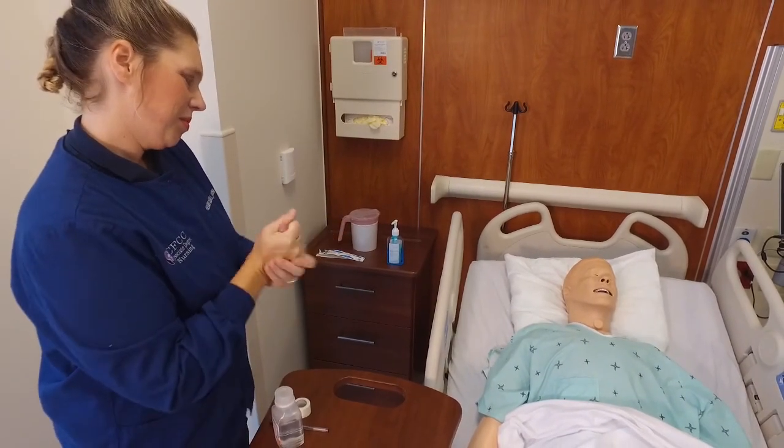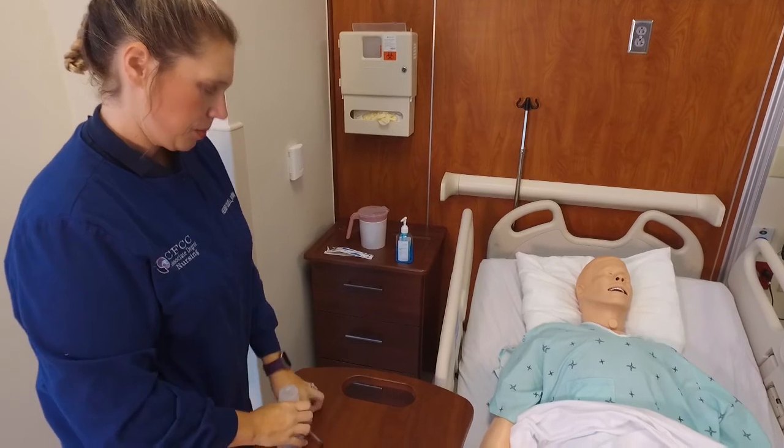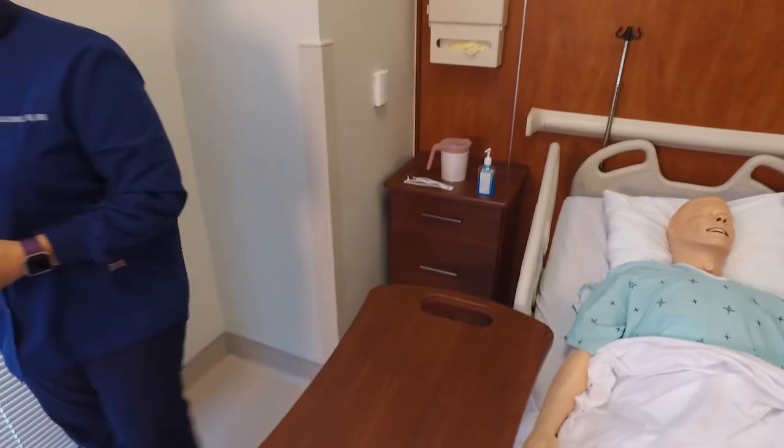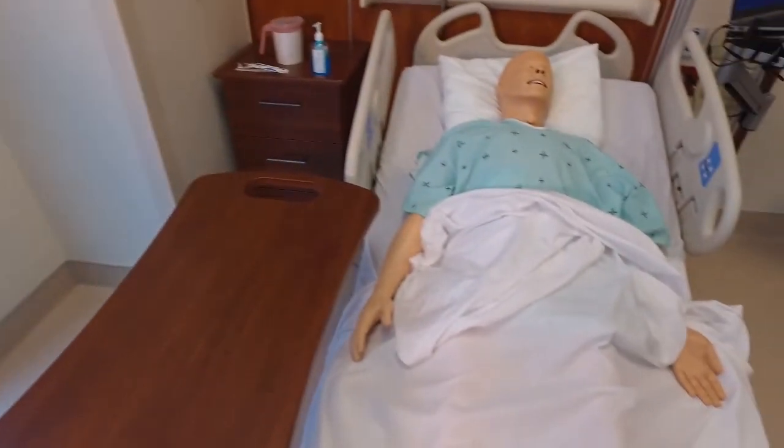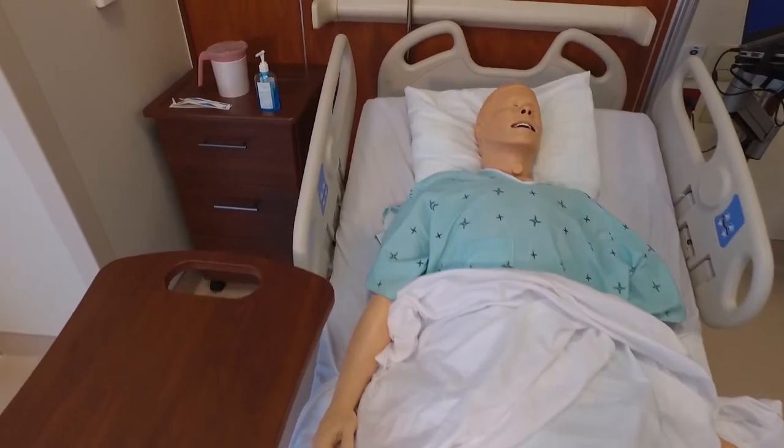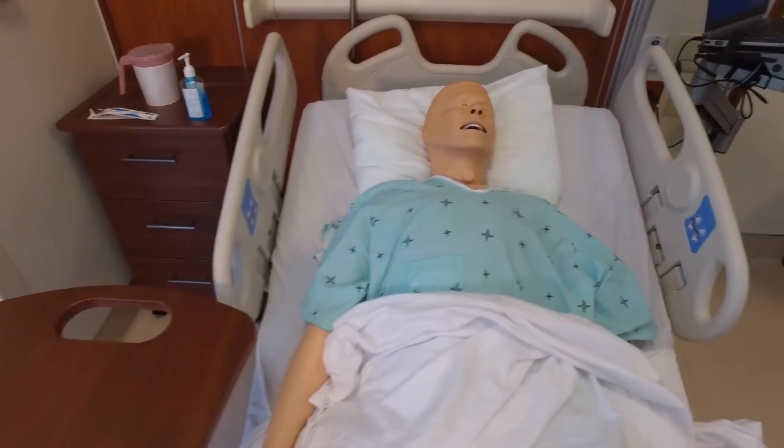The nurse will document date, time, wound and drainage assessment, wound measurements, type and number of each dressing used, and the client's tolerance of the procedure.